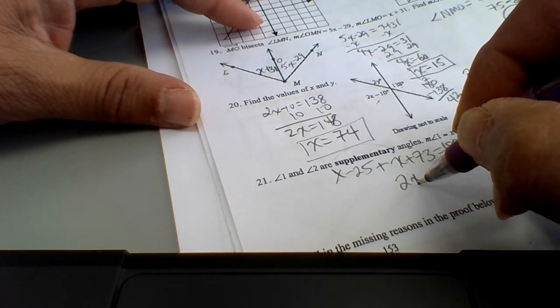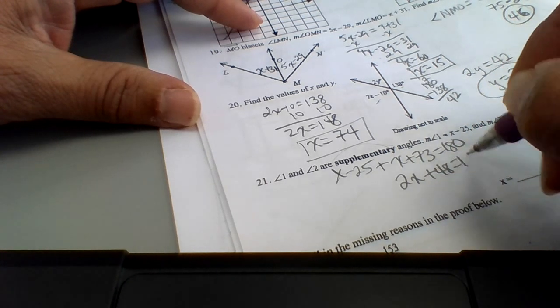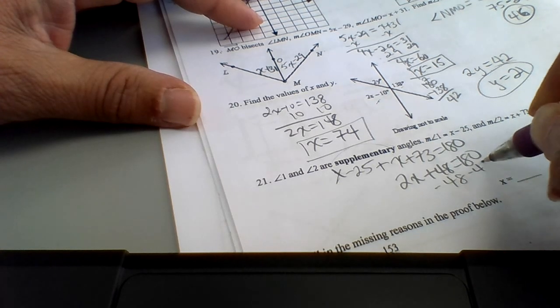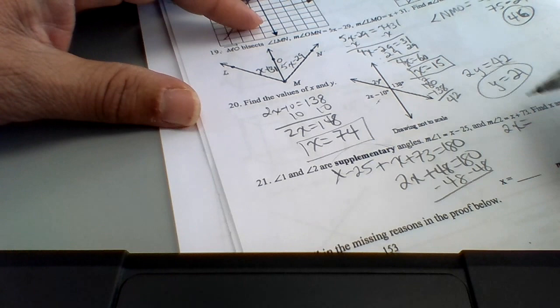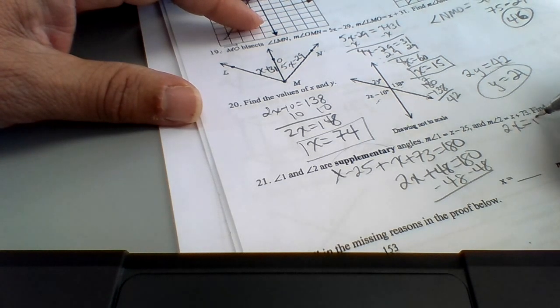2x then plus 48 is going to equal 180. Subtract 48 from both sides. So 2x is equal to 132. So x then equals 66.